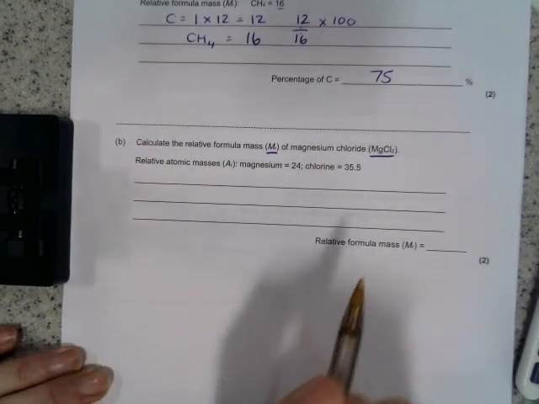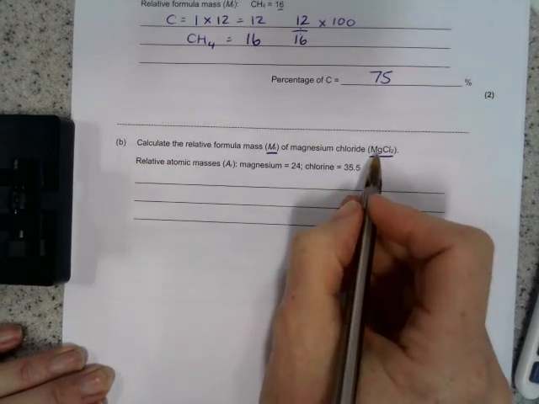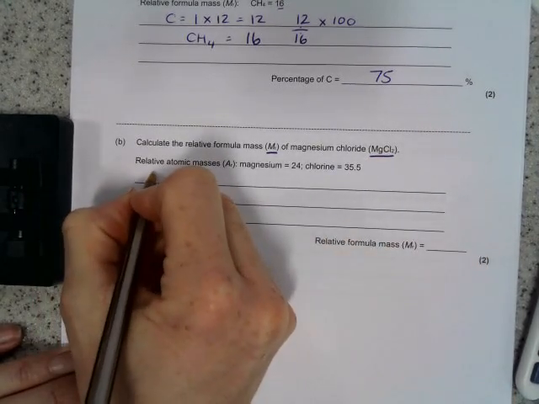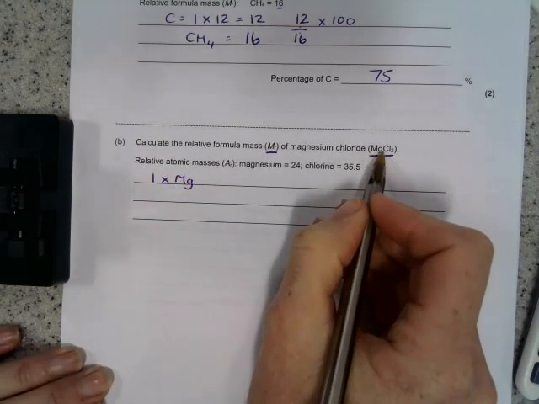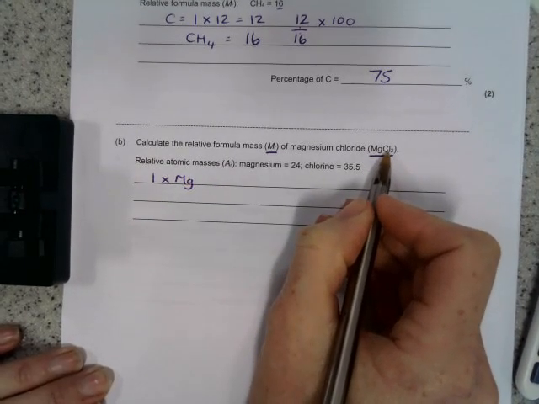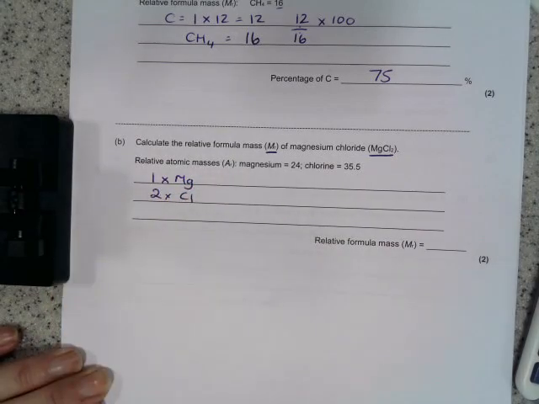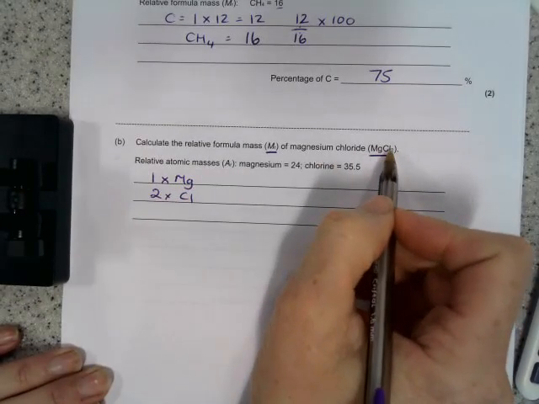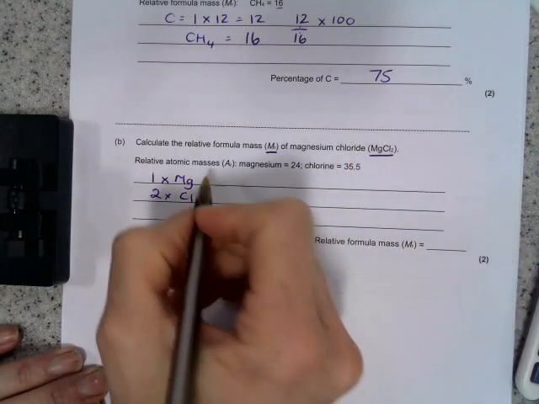Okay, now you need to always write it out longhand so that you don't get in a muddle. So we've got 1 times Mg, okay, because I've got no number after it, but I've got 2 chlorines. Okay, so I've written out what elements and how many atoms of each element I've got in that formula.